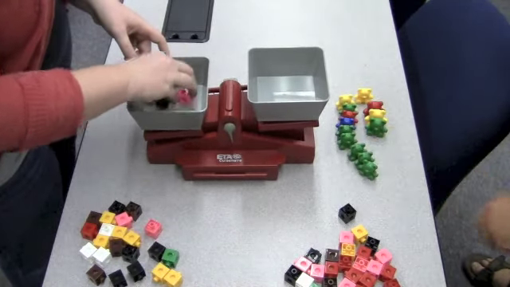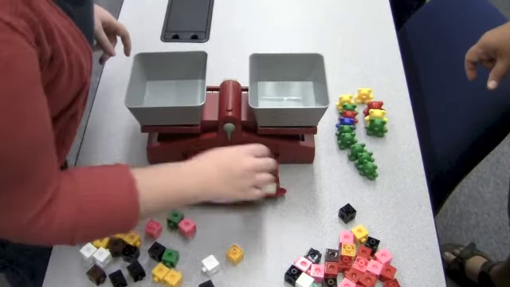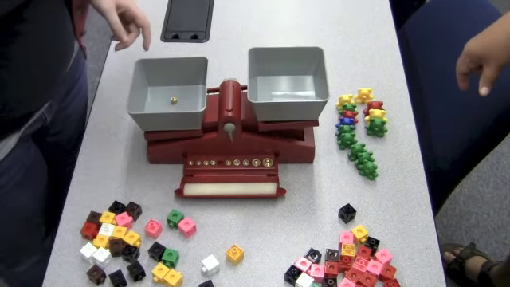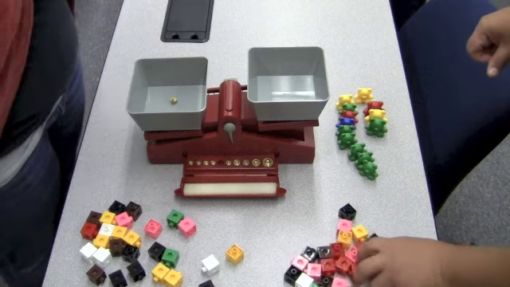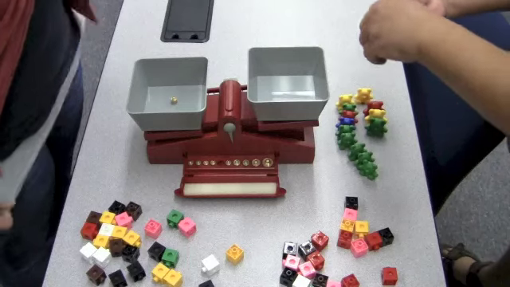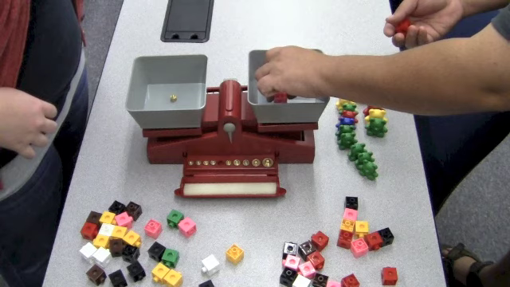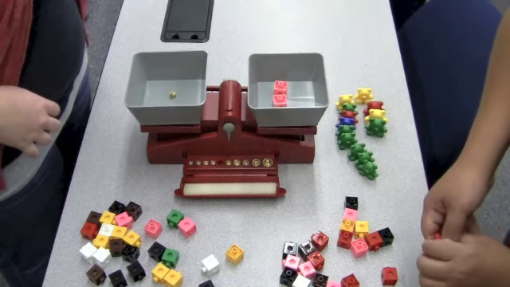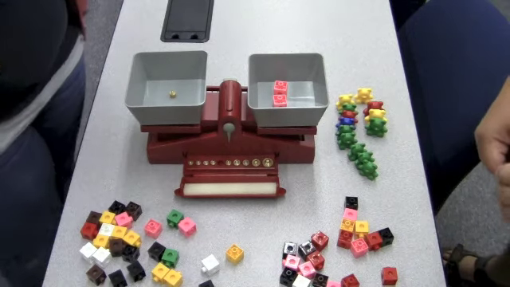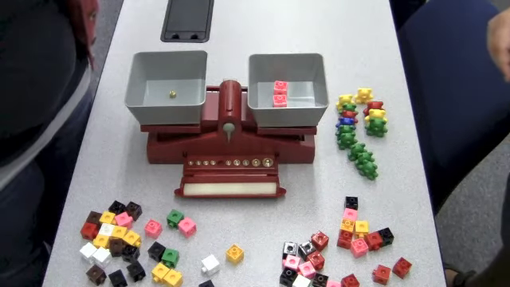Now let's compare the weight of one of our grams. We'll do 5 grams compared to blocks. And I'm going to start putting blocks in until the scale balances. Well, according to the scale, 2 of our blocks weighs the equivalent to 5 grams.